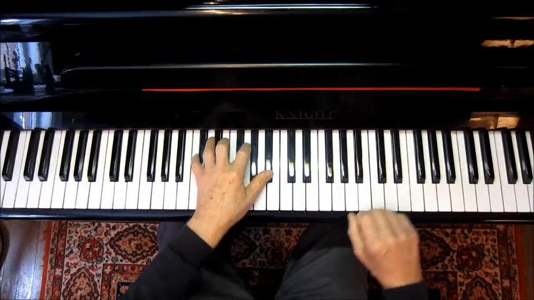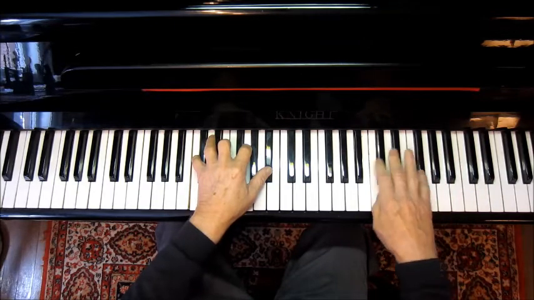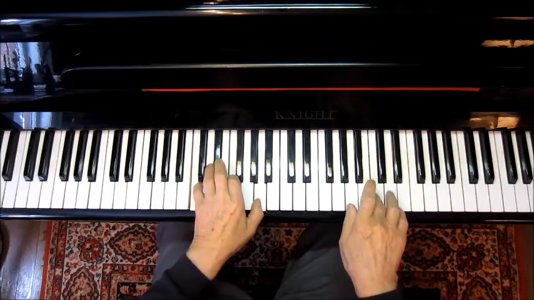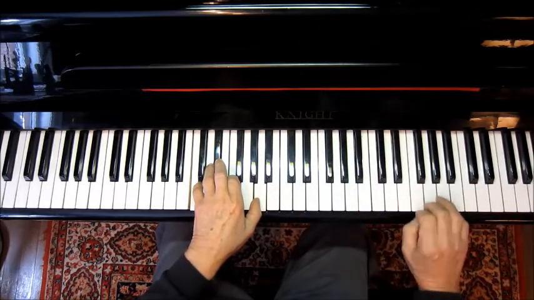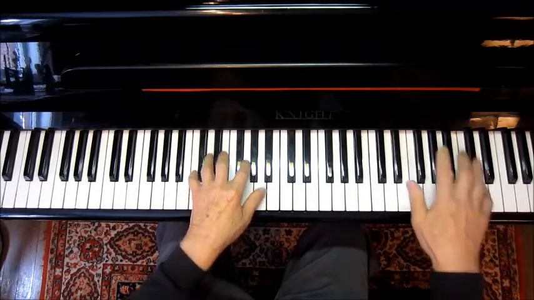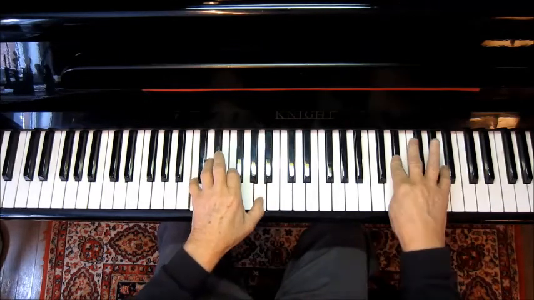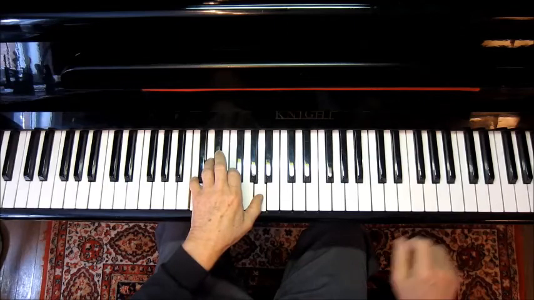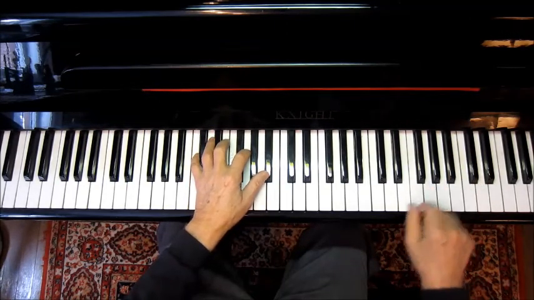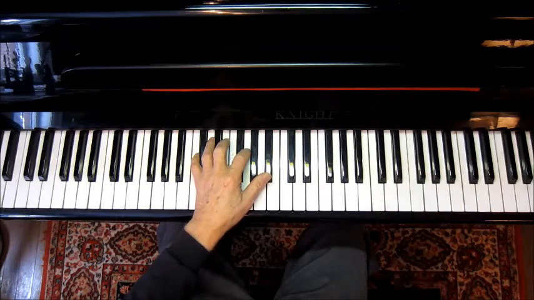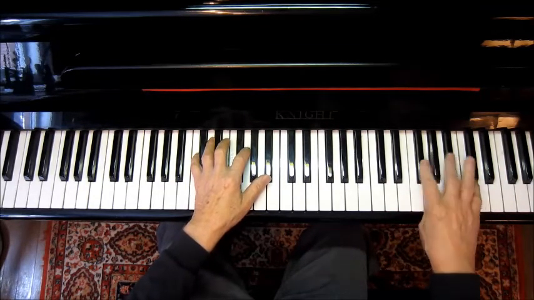In other words, I could jump up. I can leap down to a blues note, providing I change direction. Don't want to jump from a blues note to another blues note. That doesn't seem to work. Remember, the blues notes are connector notes. They connect the non-blues notes.